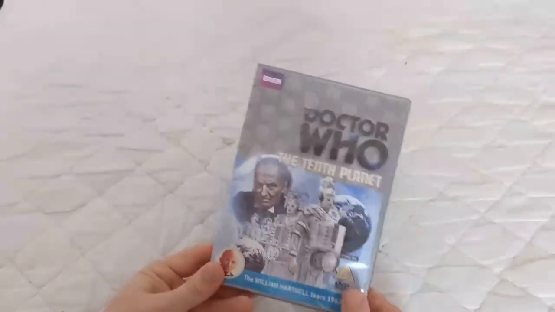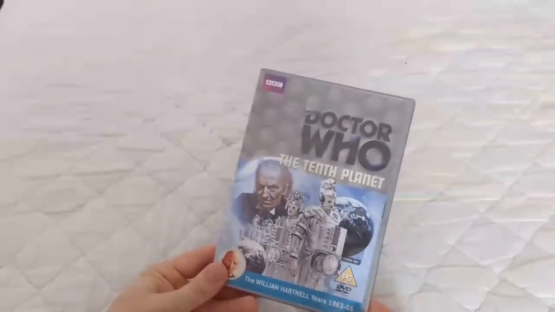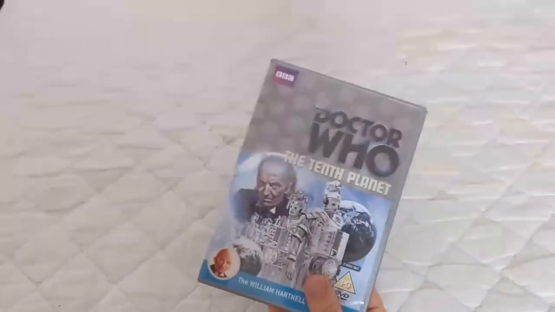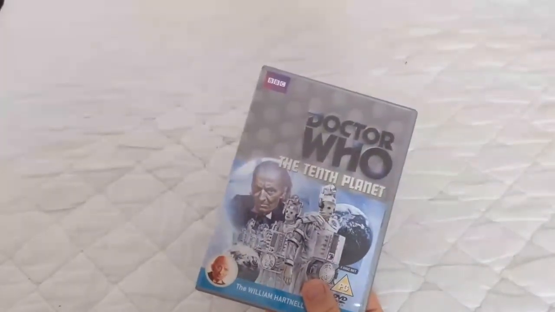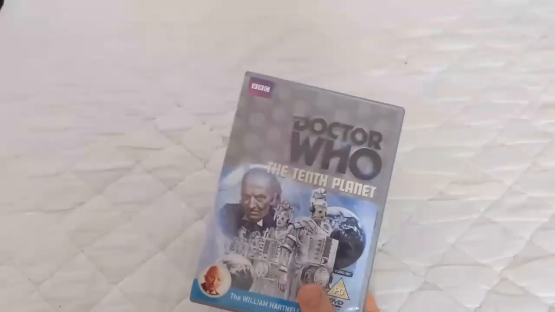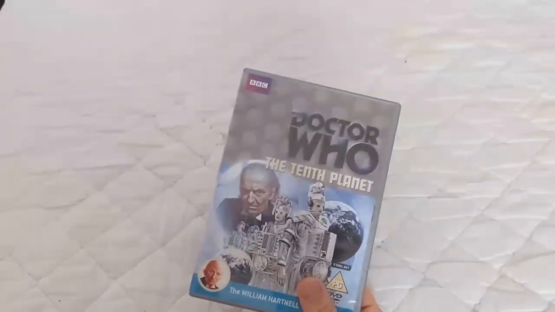This was released in October 2013, I think. But The Tenth Planet, as an animation slash story, was first released on DVD earlier in the year in the Regeneration box set, which sort of included all the regeneration stories.